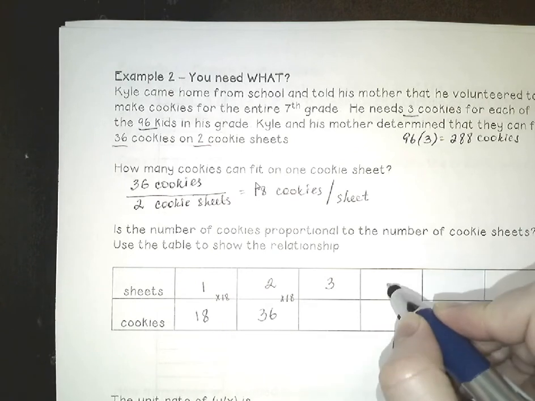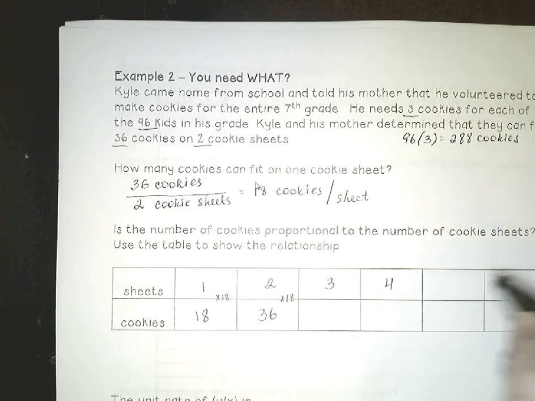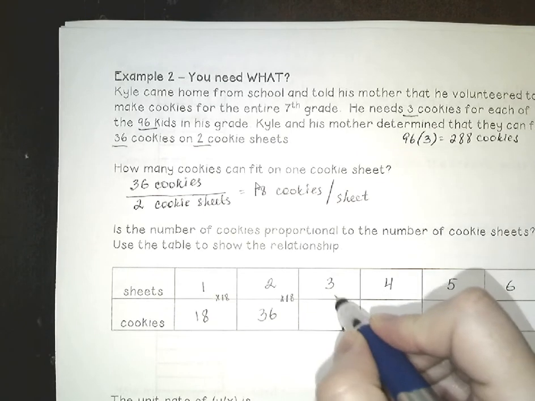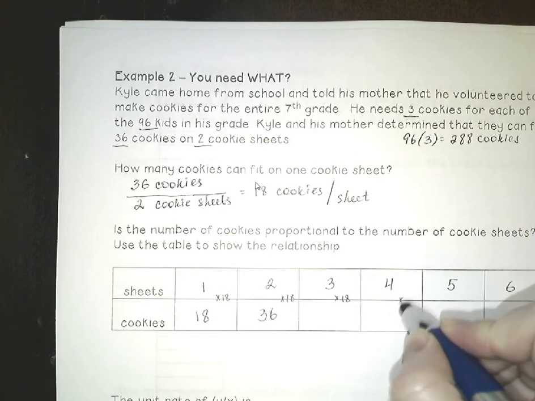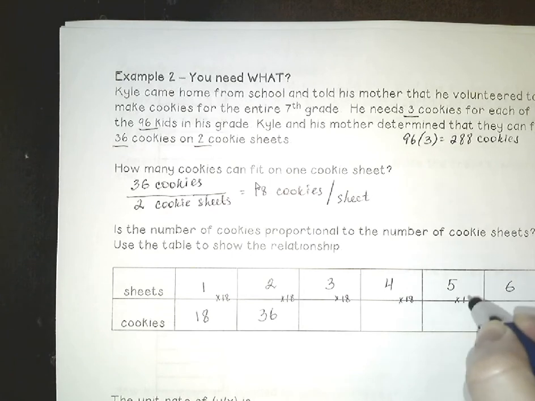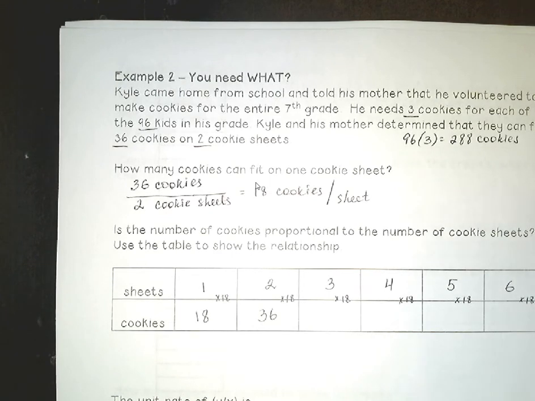3, let's do 4, 5, and 6. Let's see if that works. 3 times 18, 4 times 18, 5 times 18, 6 times 18.